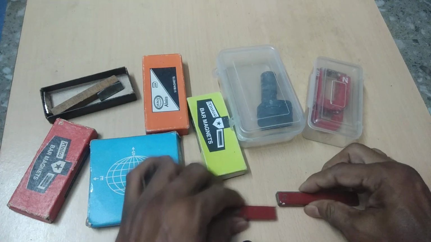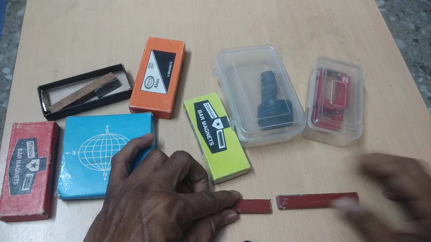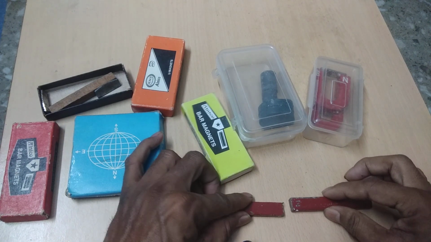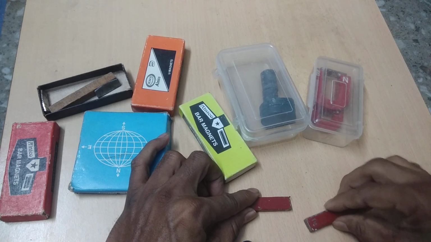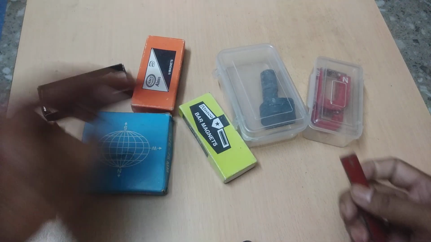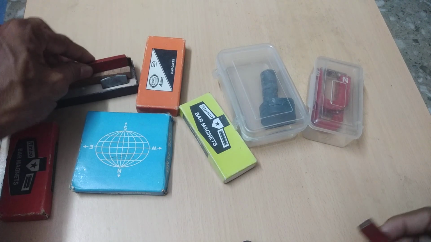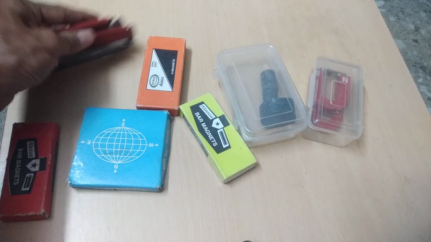You see here, this is repelling. That means like poles repel each other and unlike poles attract each other. In this way, you can see the various magnets. Now you see, there are other magnets also.